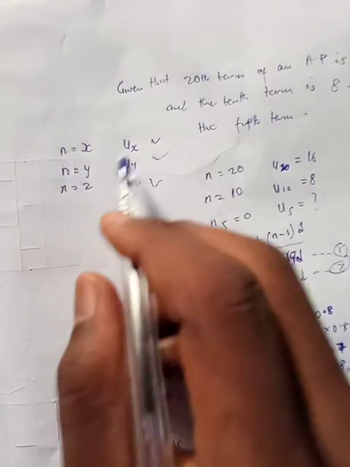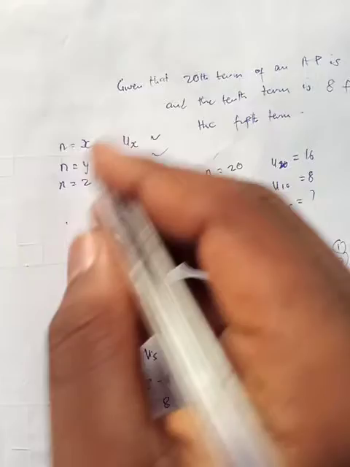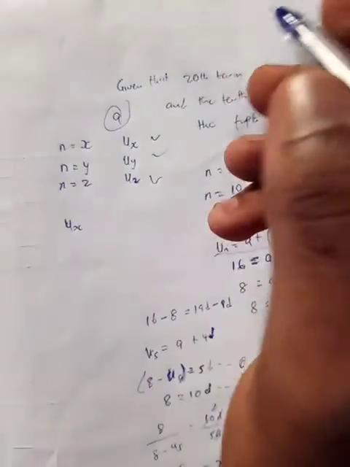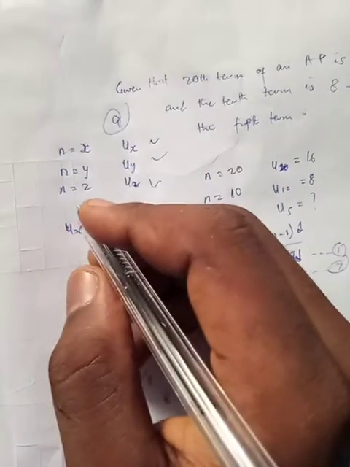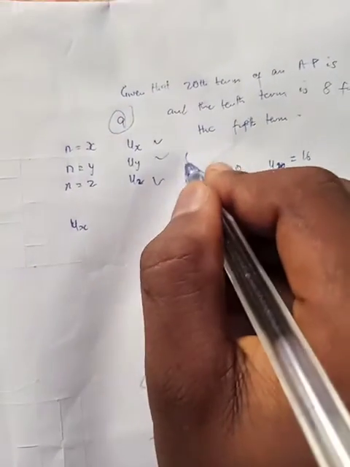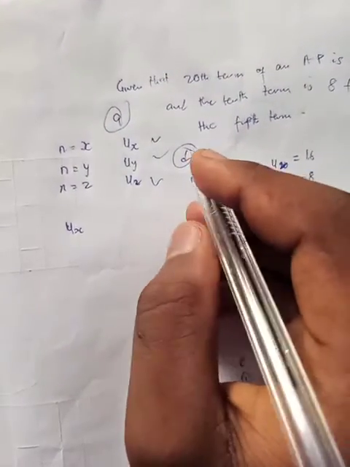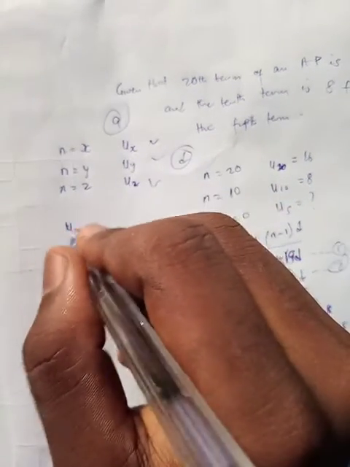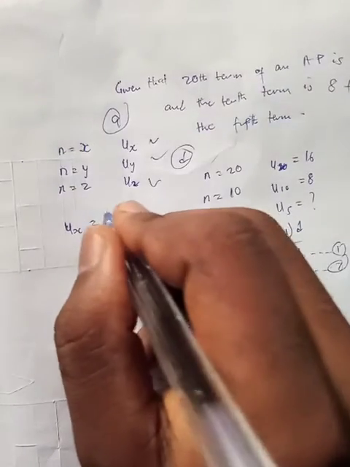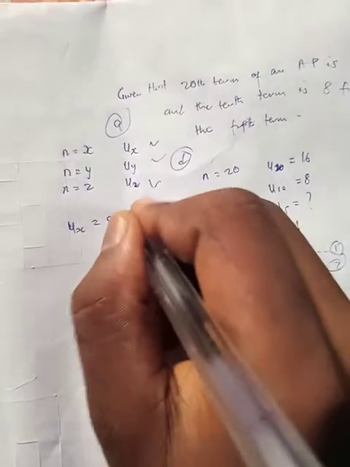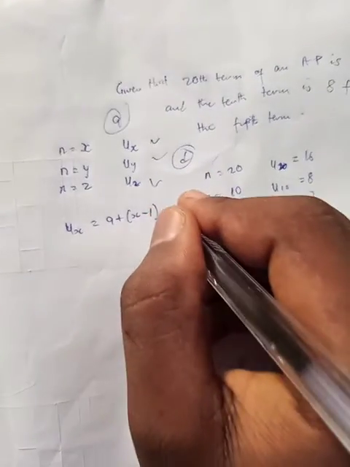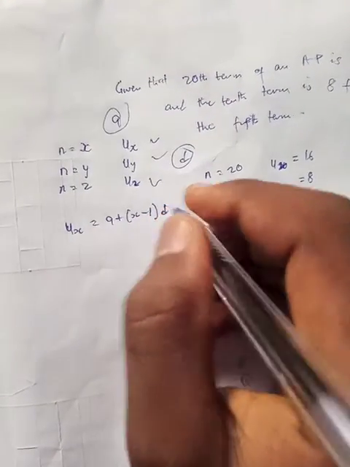This is the position and this is the term. Pertaining to this formula, we have u of x. Let's say the first term is a, which we don't know, and the difference is d, which we also don't know. But after all, they will be gone. So we have ux equals a plus (x minus 1) multiplied by d. Have you seen that, guys? That's the difference.